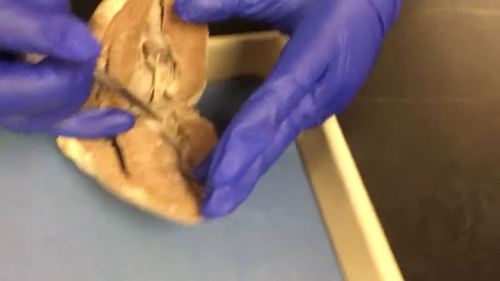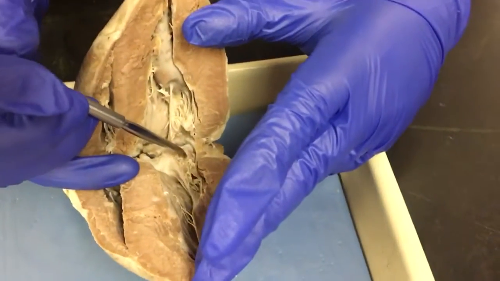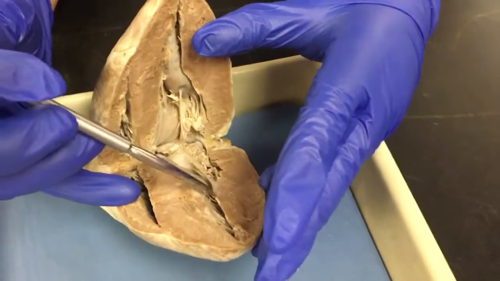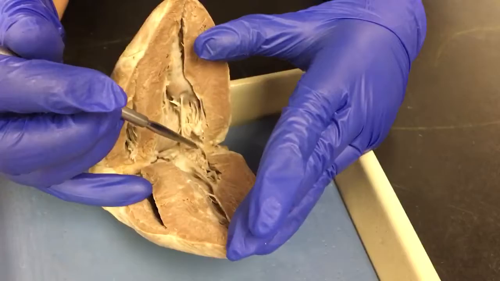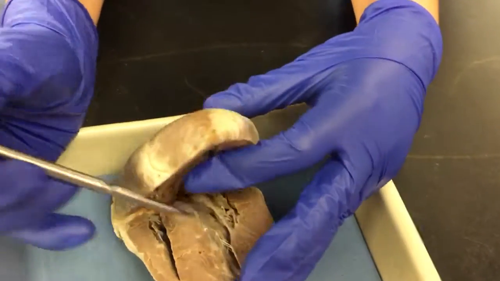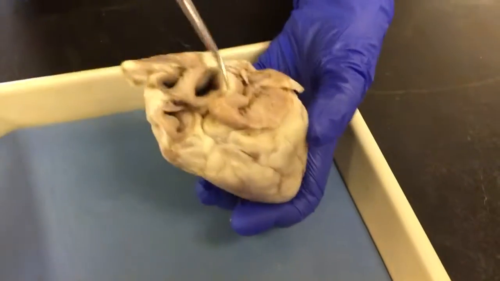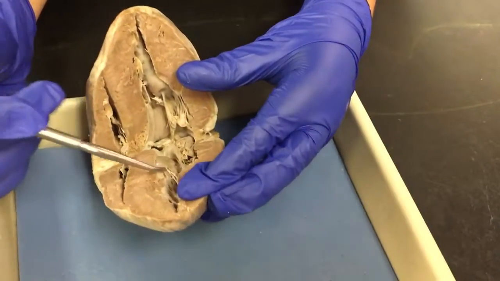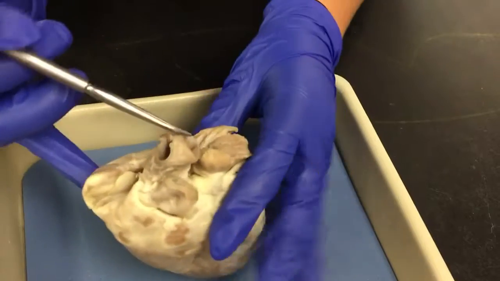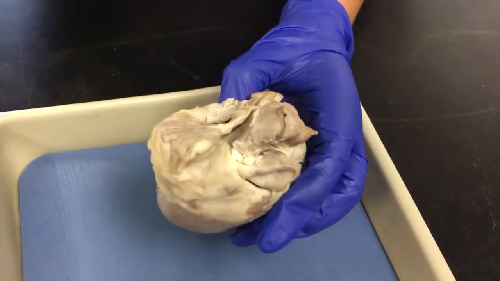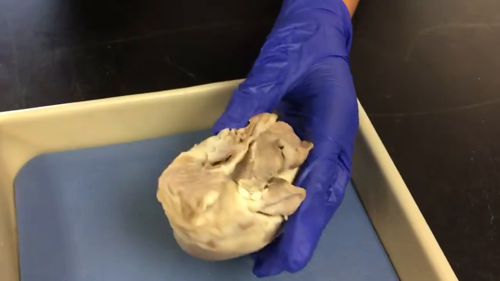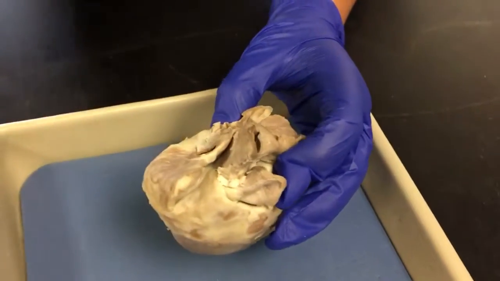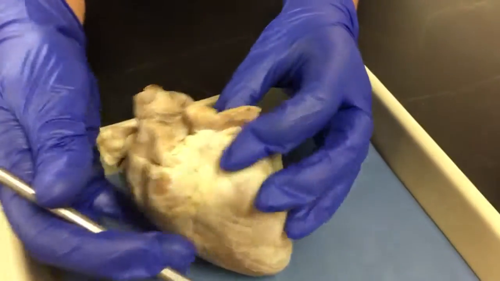And the left atrium is the left superior chamber in the heart, and the left ventricle is the left inferior chamber of the heart, and the left atrium receives oxygenated blood from the lungs through the pulmonary veins, and the left ventricle pumps oxygenated blood to the body through the aorta, and oxygenated blood to the head through the brachiocephalic artery.